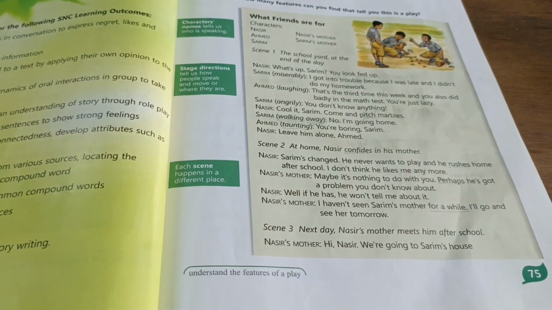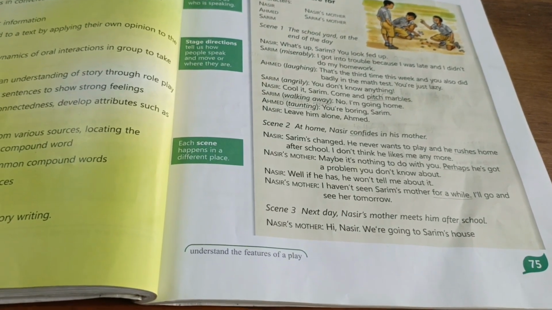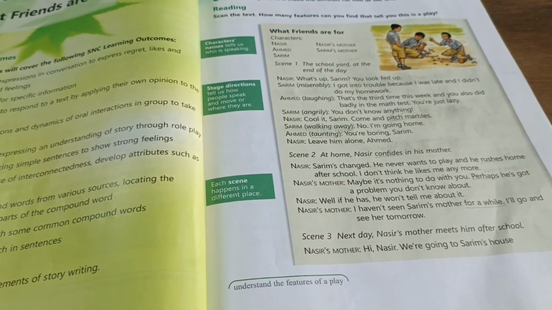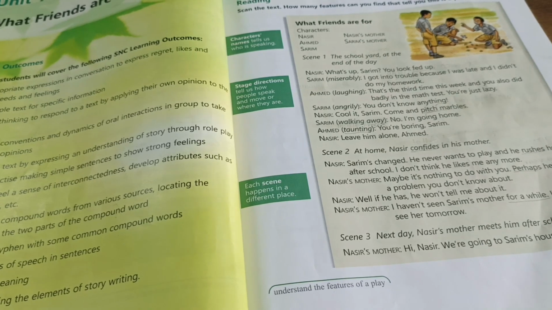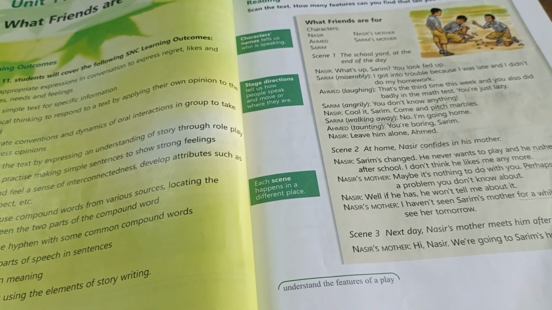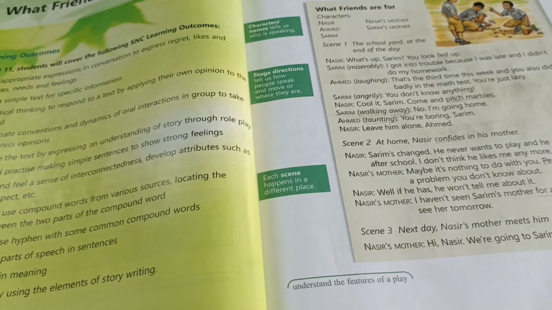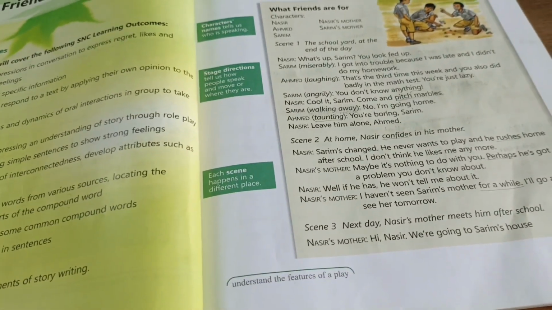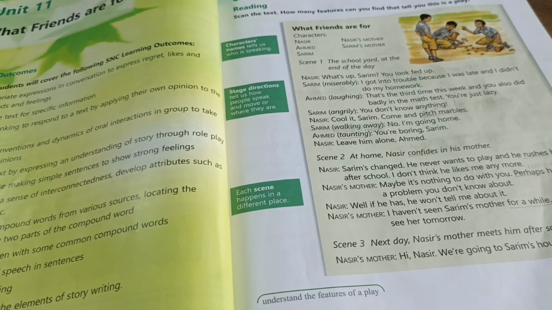So what we have learnt in this is that there are 3 friends, Nasir, Sarim and Ahmad. They were playing in the ground, and the other 2 friends, except Sarim, have seen that Sarim is in trouble, so they engaged in helping him. They are asking him what happened to you, and Sarim was not even telling.